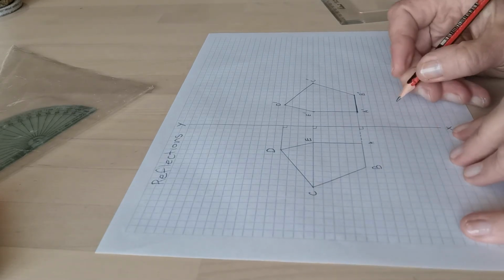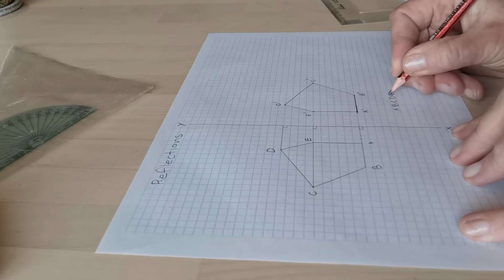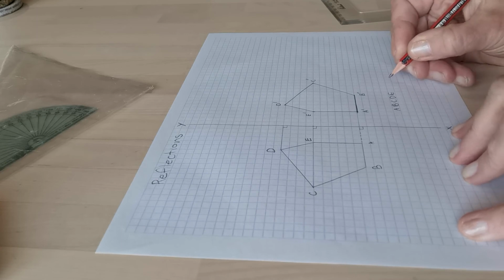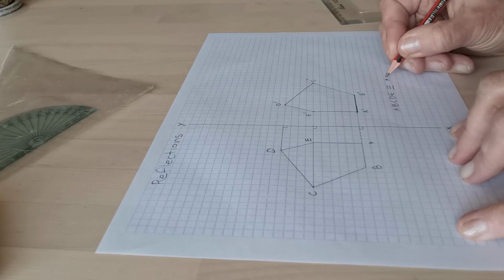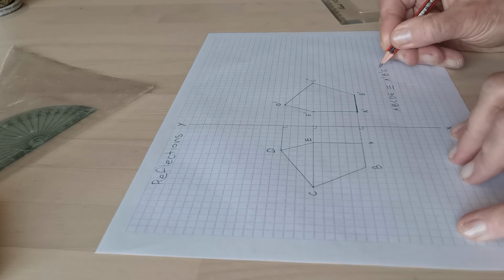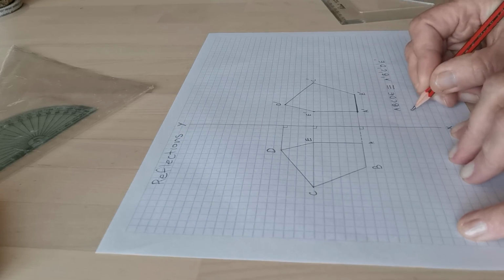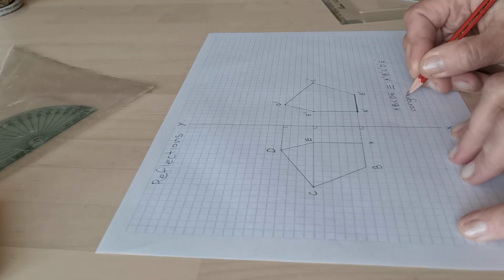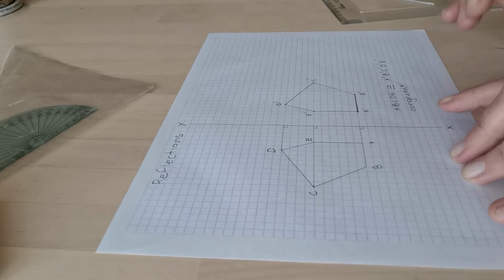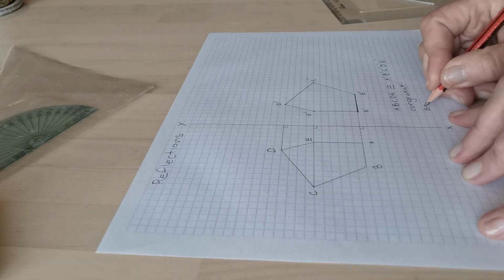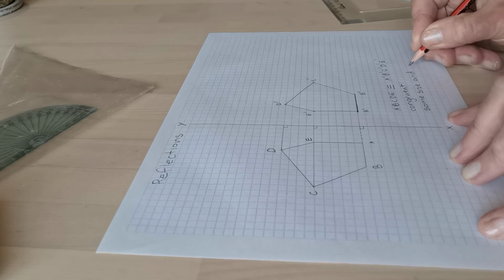So they are congruent. So A, B, C, D, E is congruent to A prime, B prime, C prime, D prime, and E prime. So they are congruent, and they are the same size and the same shape.